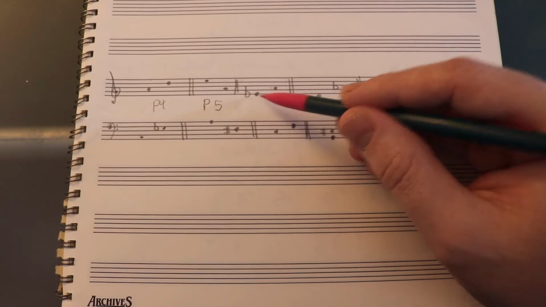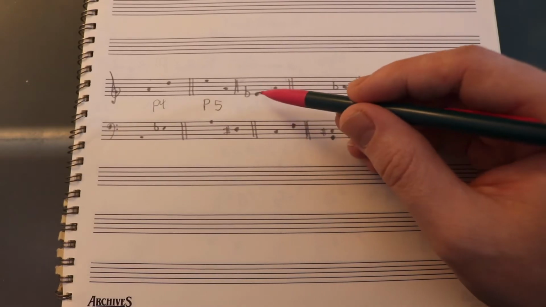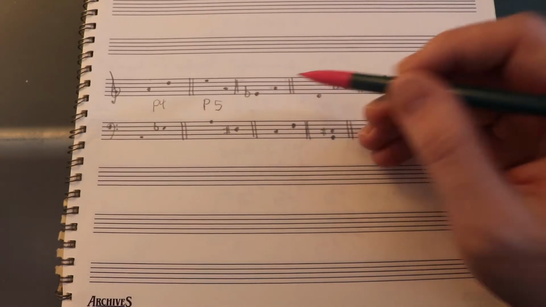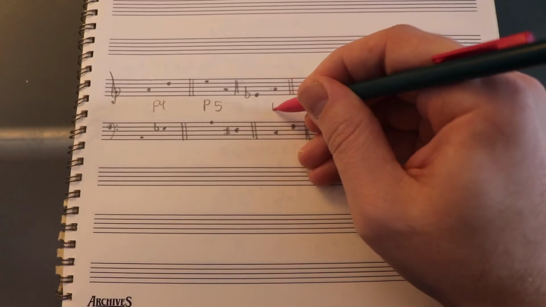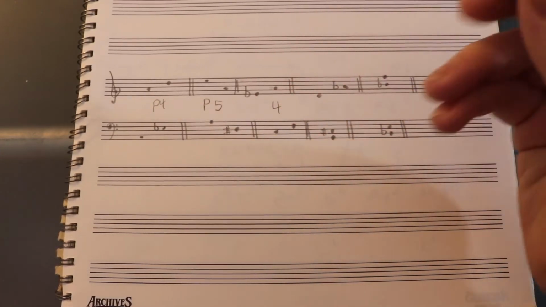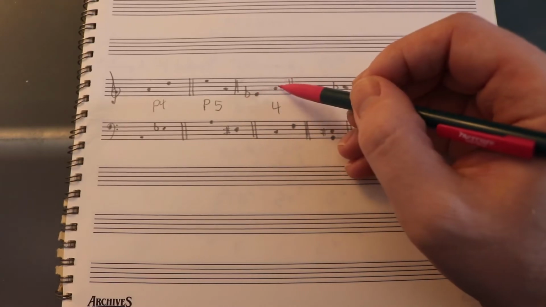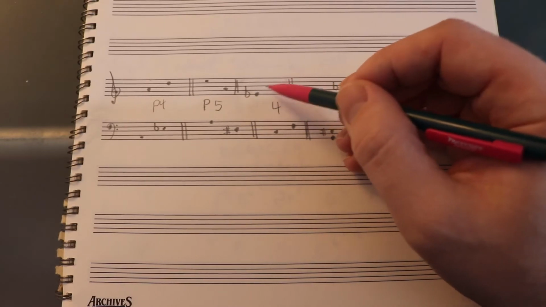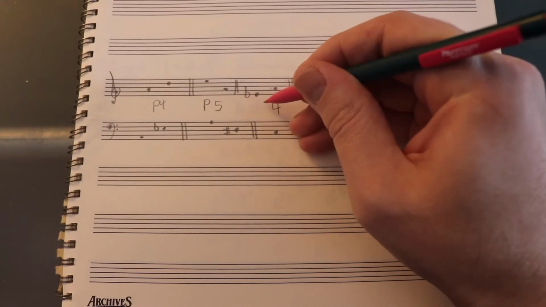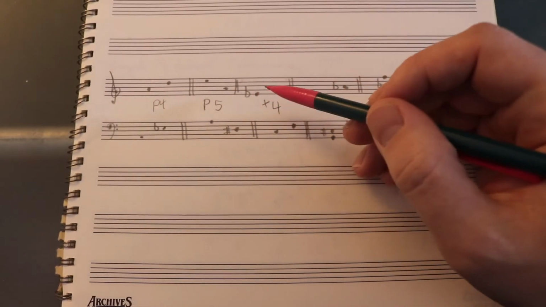Here's the next one, going from an E flat to an A. 1, 2, 3, 4. So there's a fourth. And a perfect fourth would have been E flat to A flat. And this is one half step larger than that. So this is an augmented fourth. It's a tritone. Let's take a look at this for a second.